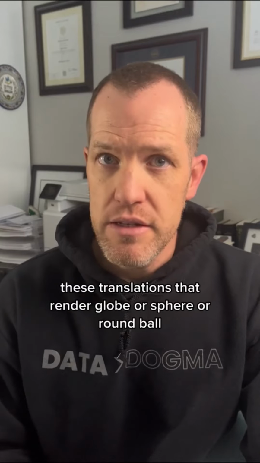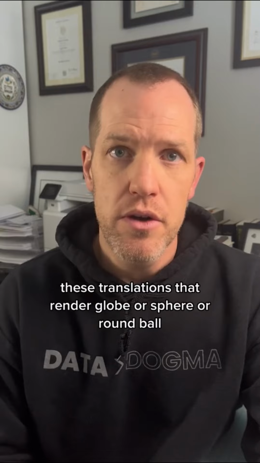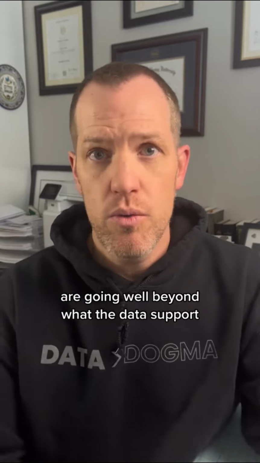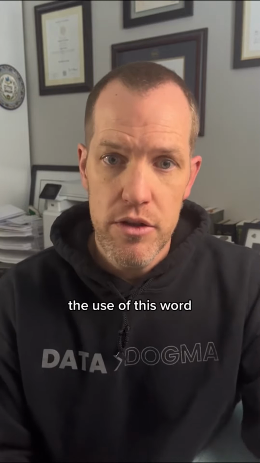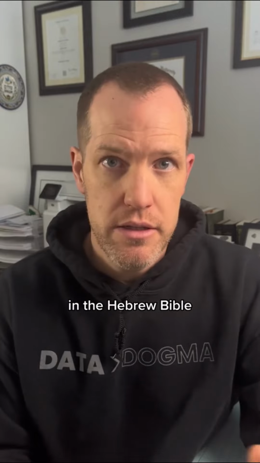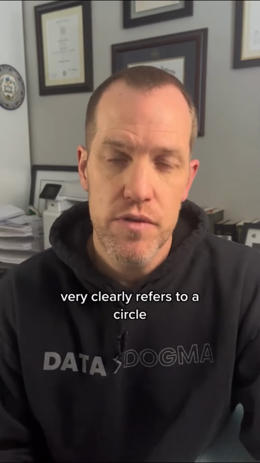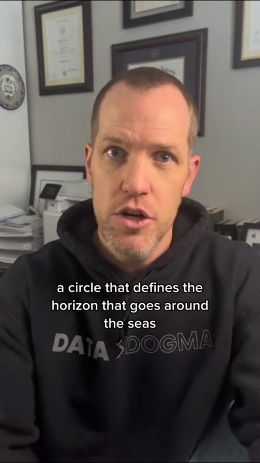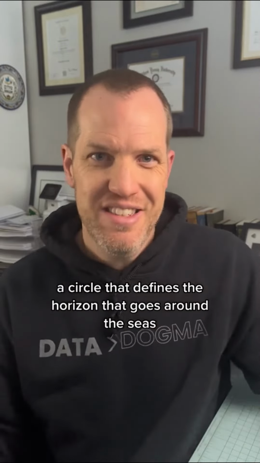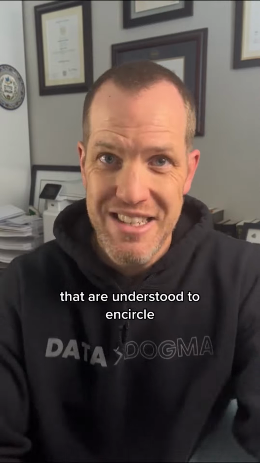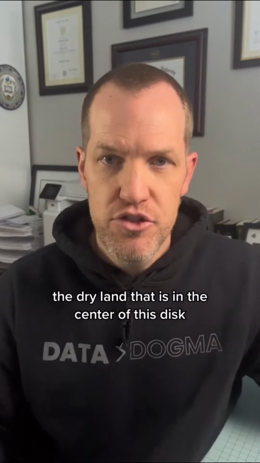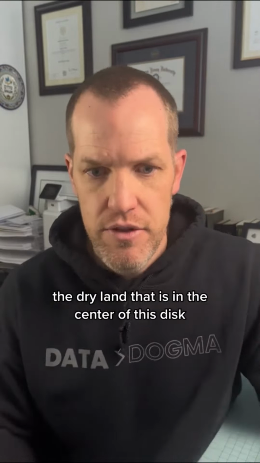So in the end, these translations that render globe or sphere or round ball are going well beyond what the data support. The use of this word in the Hebrew Bible very clearly refers to a circle that defines the horizon, that goes around the seas that are understood to encircle the dry land that is in the center of this disk.